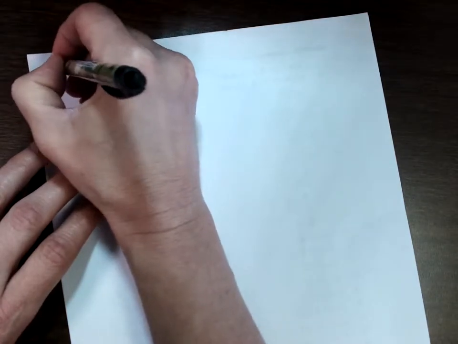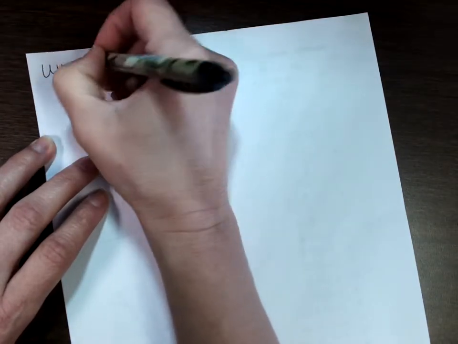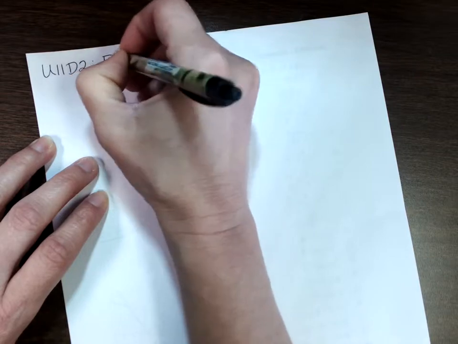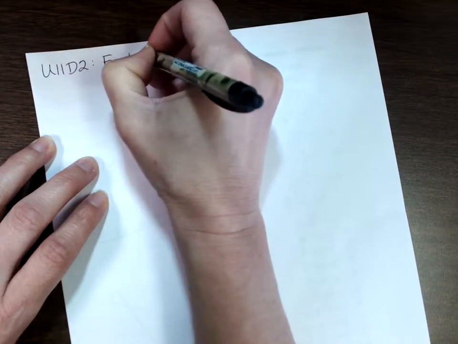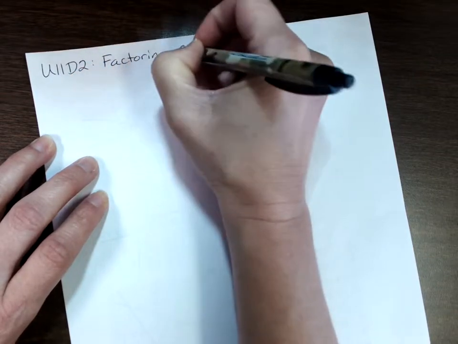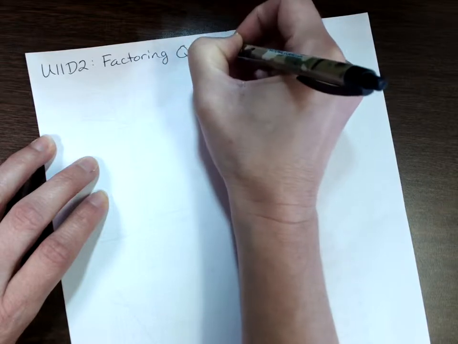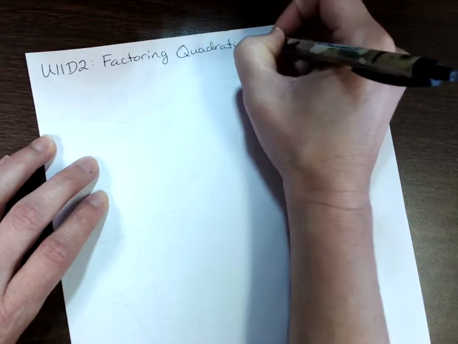We are doing Unit 11 Day 2 notes today on factoring quadratic trinomials.